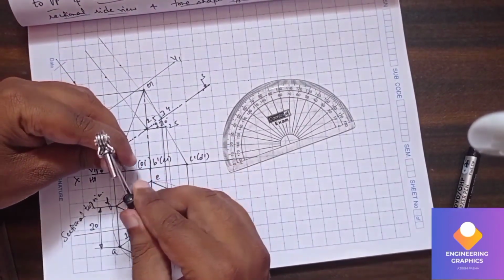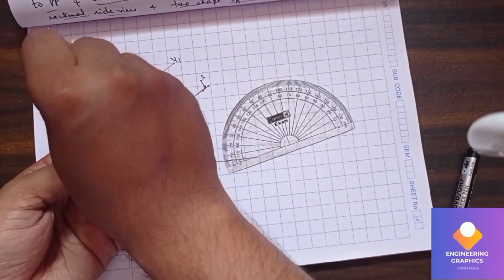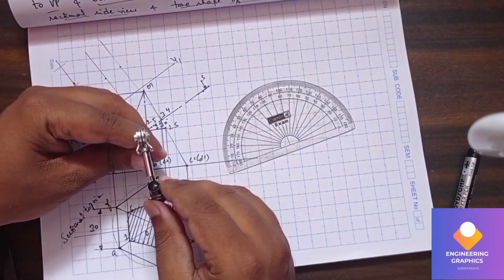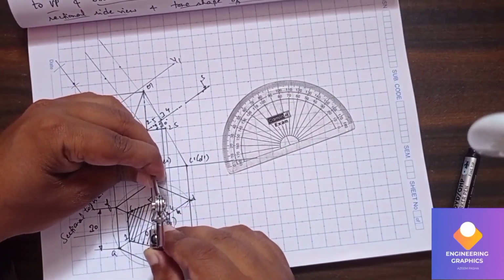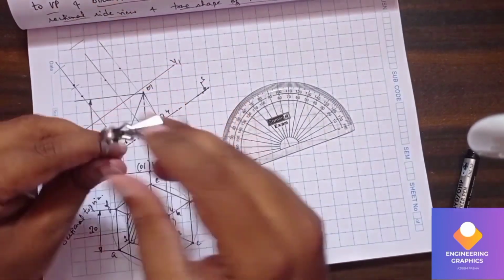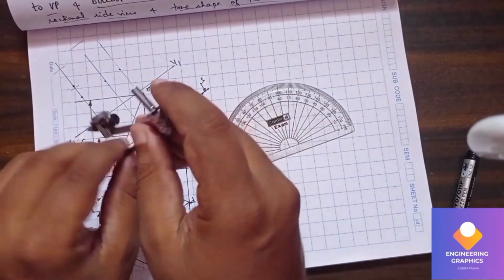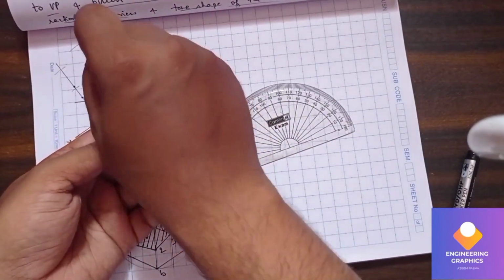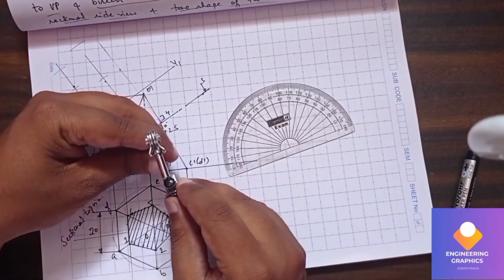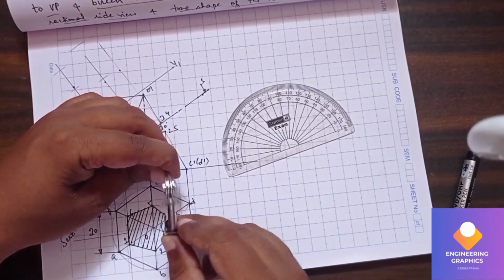The second point, I have point number 6 on the same line, so you can cut two arcs. In the same way, point number 2 and point number 5. Okay, then we have point numbers 3 and 4.